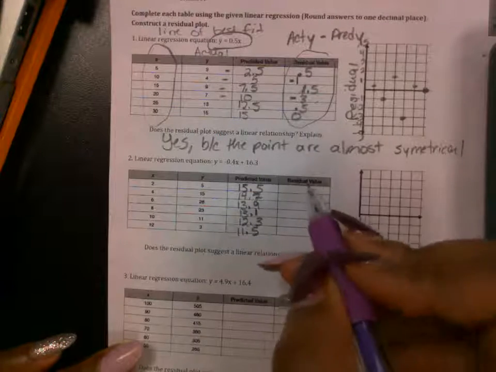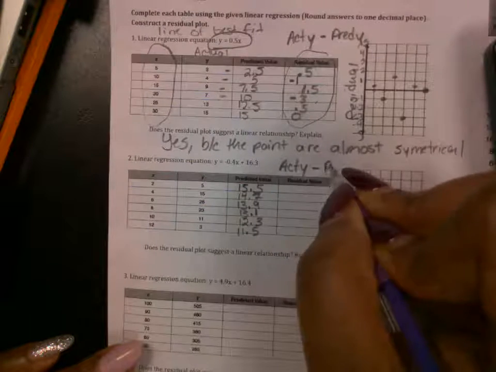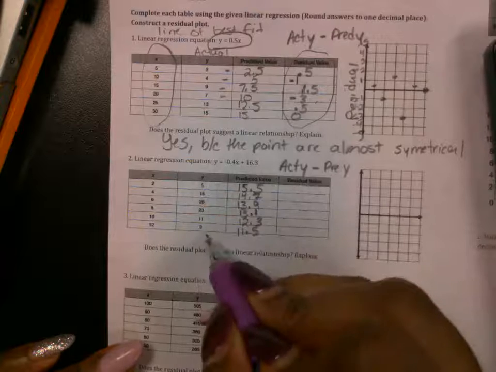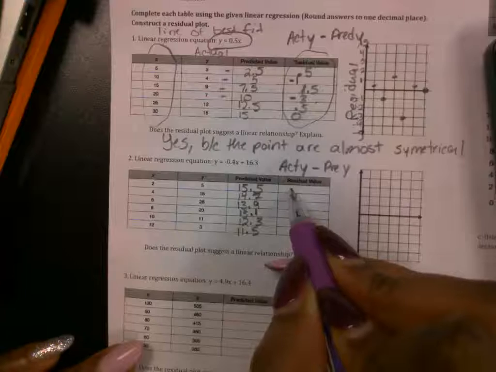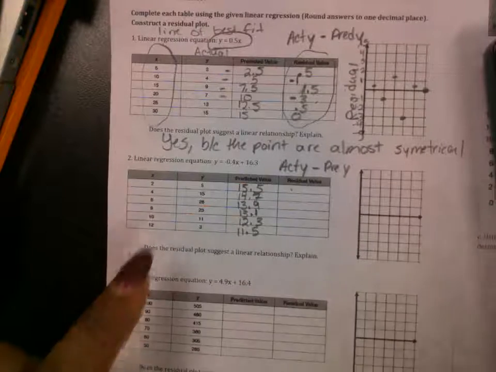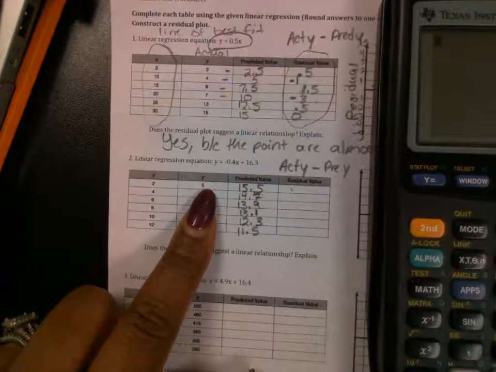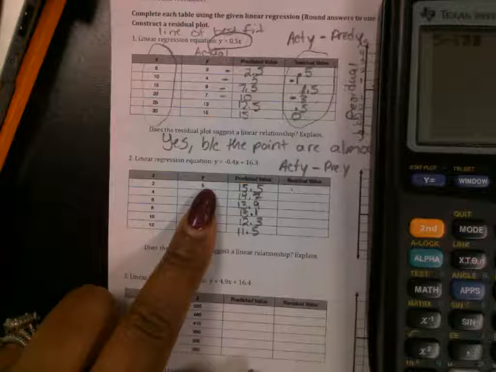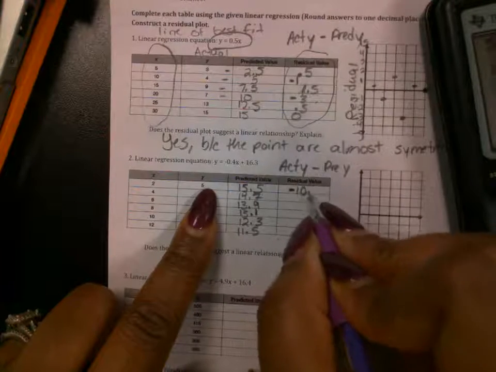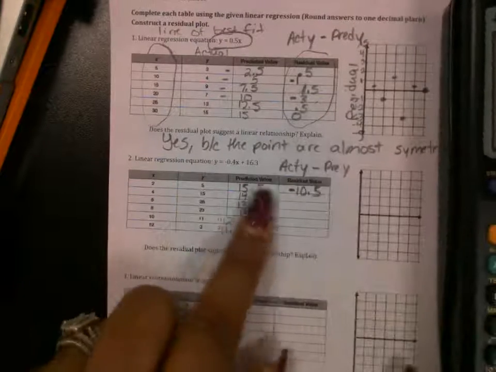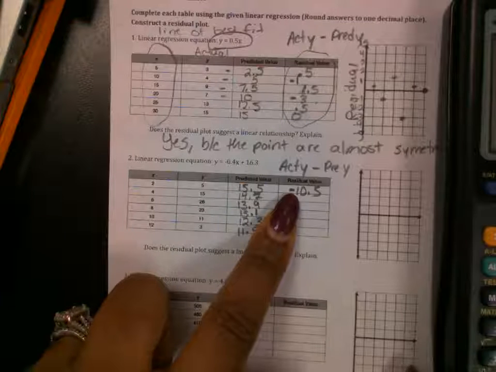So now we're finding the residual. The formula for residual is your actual y minus your predicted y. So it's this minus this, and you get your residual. Any questions about that? Do you understand that? Okay. So I go back to my main screen, second mode, and I can subtract. I have 5 minus 15.5. What does that give me? A negative what? Negative 10.5. You see how the actual is under the line of best fit? Because it's a negative.